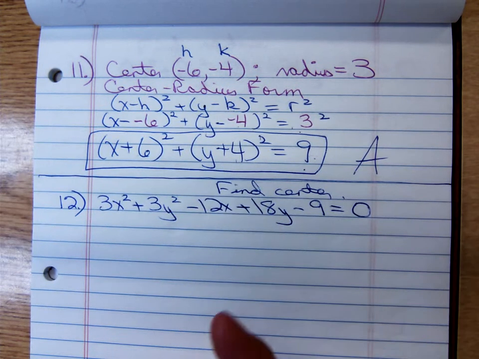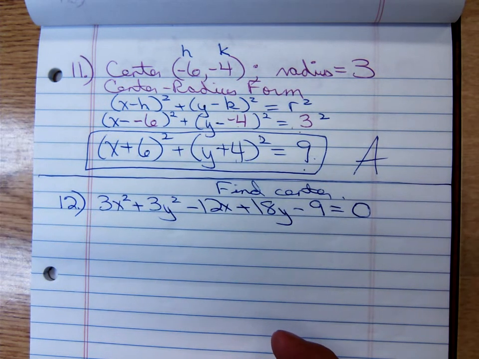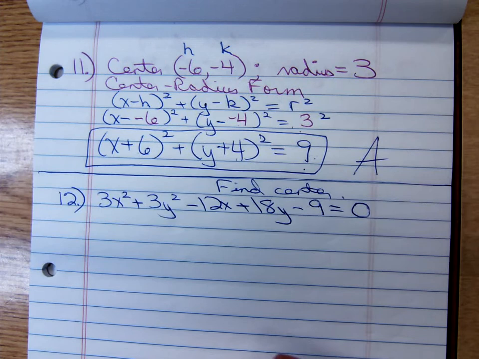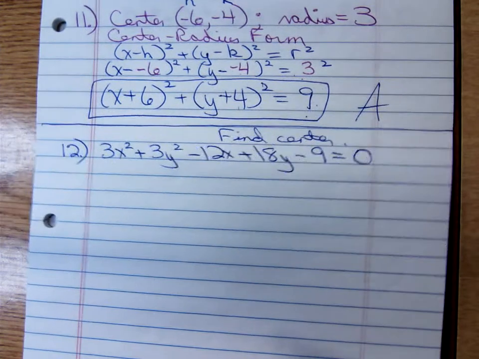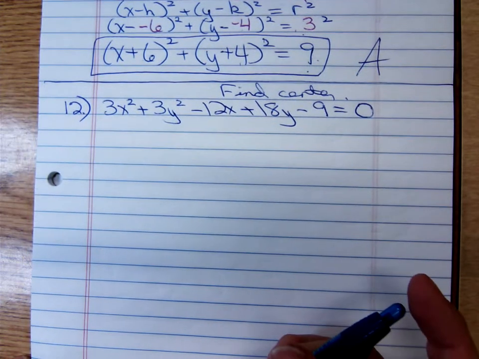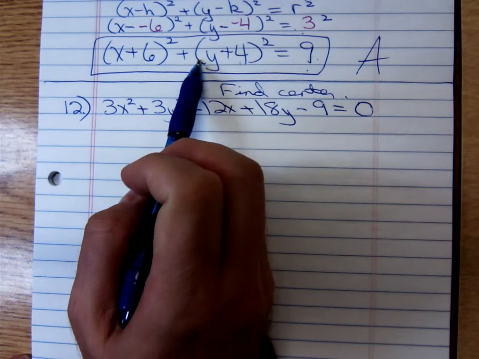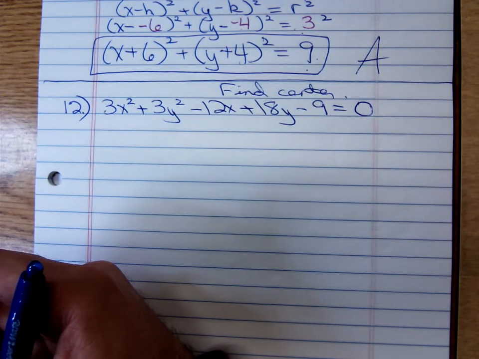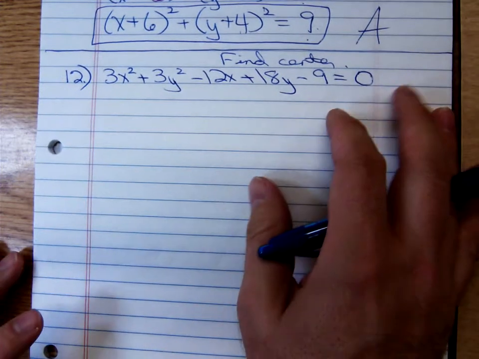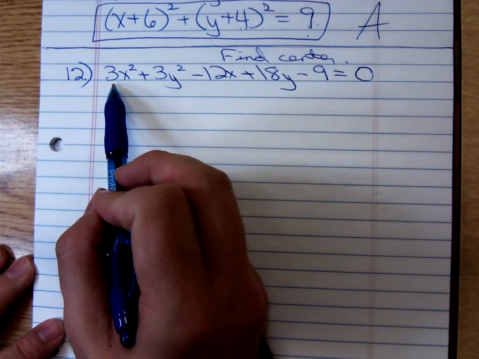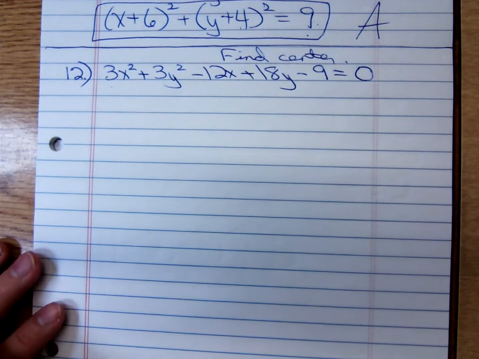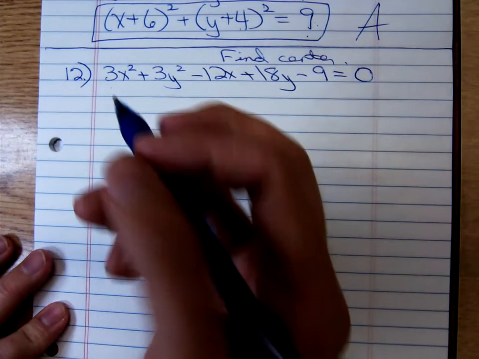That process of creating those perfect square trinomials, what's that called? Completing the square. Remember, our leading coefficients need to be what? A positive 1, but here we have a 3. What was our trick for changing it? Okay, so we're going to divide through by 3.